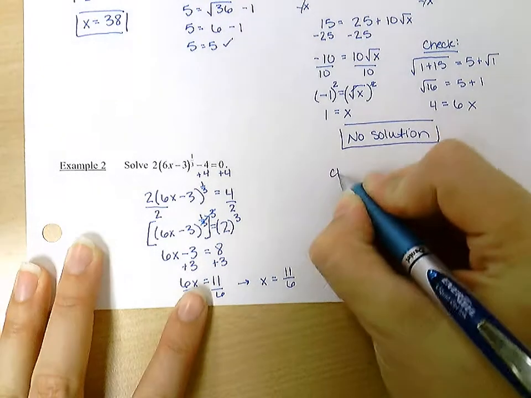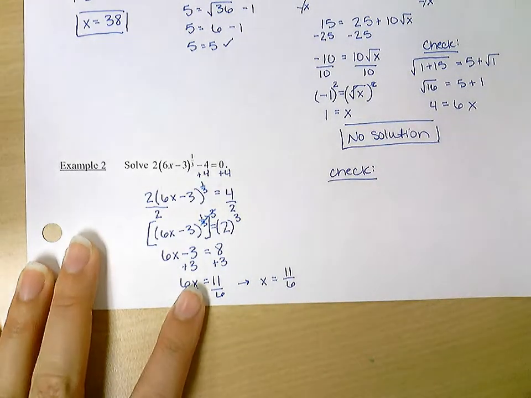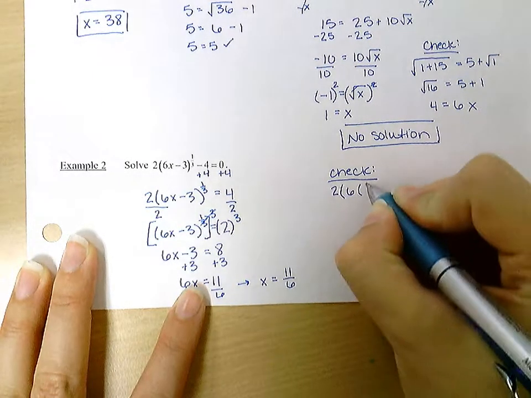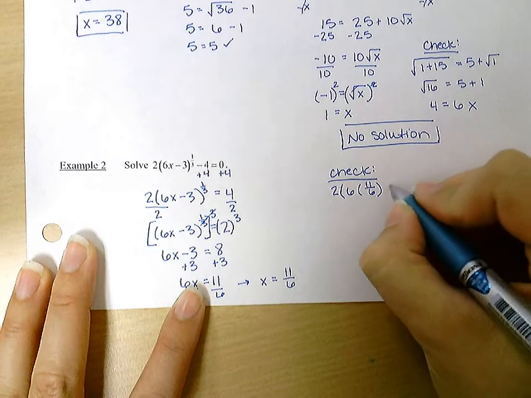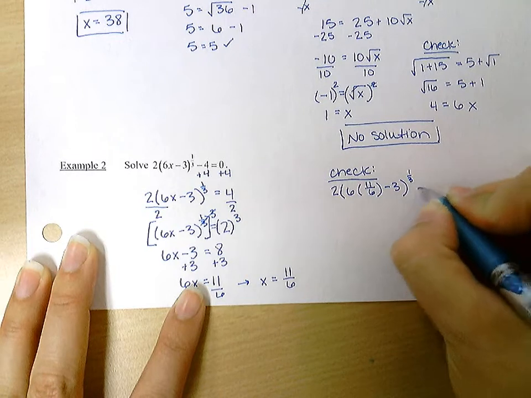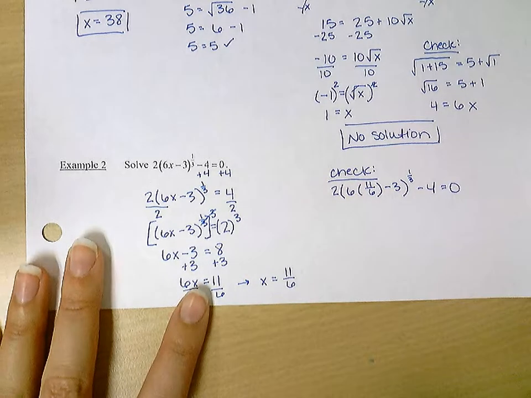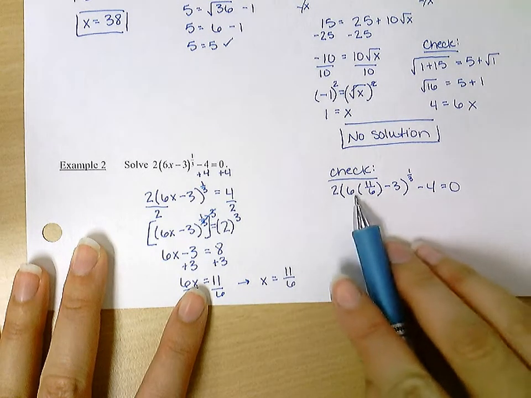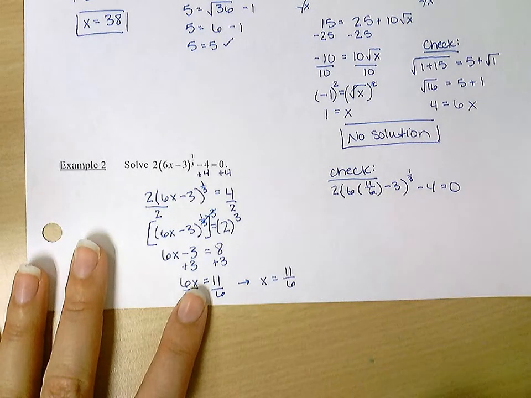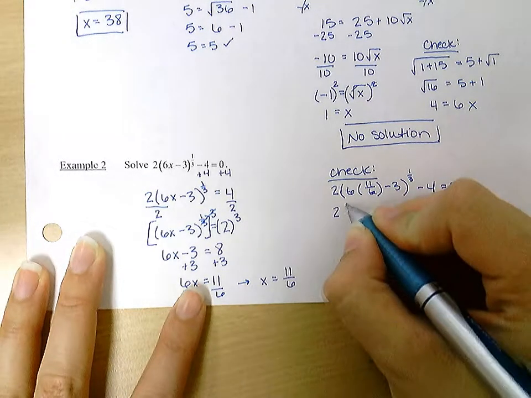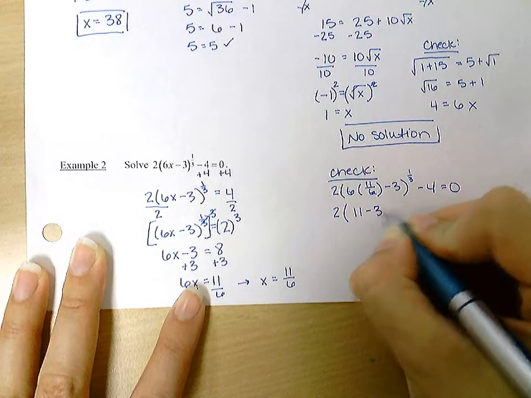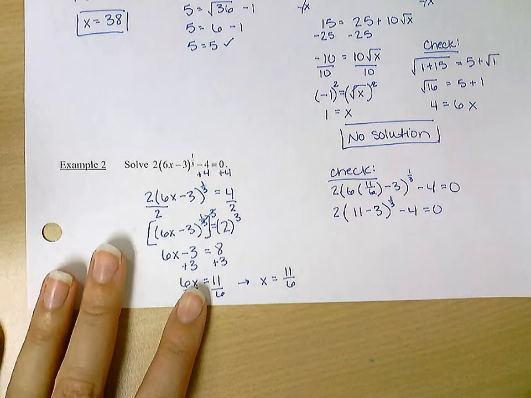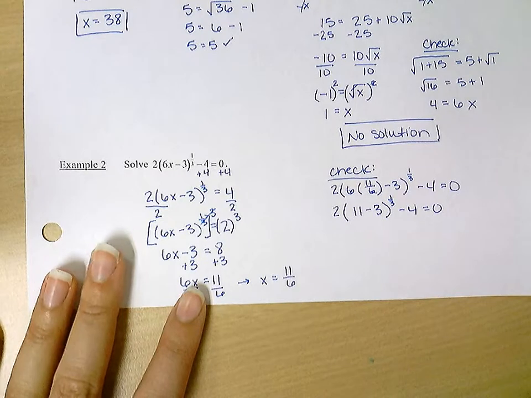Okay, so I'm going to check this answer. Plug it into my original. Okay, so I have 2 times the quantity 6 times 11/6 minus 3 to the 1/3 minus 4 has to equal 0. I keep it as a fraction because look what happens right here. When I multiply these, my 6's cancel. So I have 2 times the quantity 11 minus 3 to the 1/3 minus 4 equals 0. Okay, so all I did was cancel out my 6's.